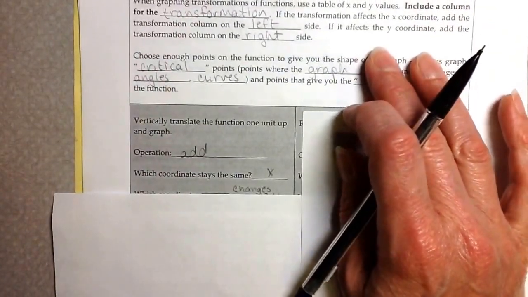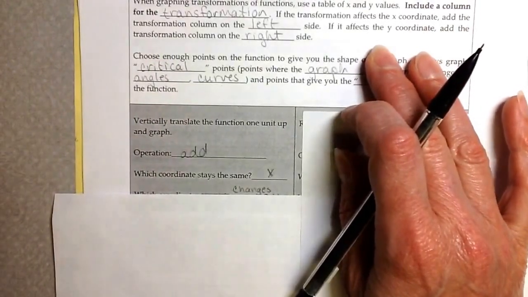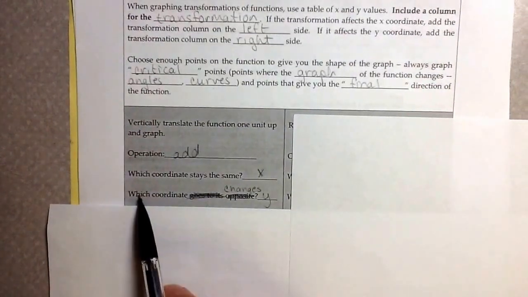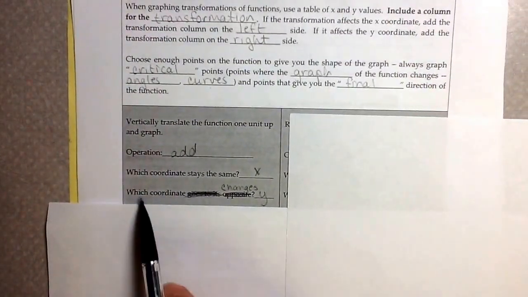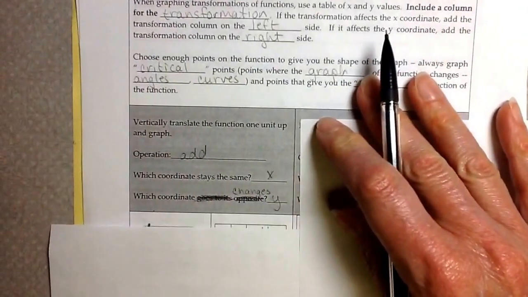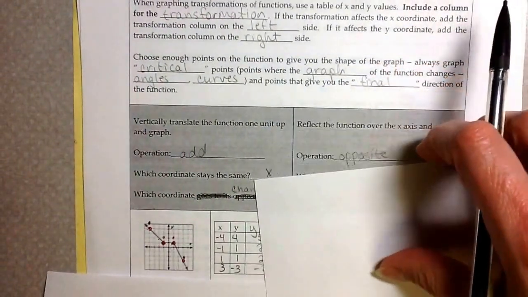Okay, which coordinate stays the same if we're going vertical? The x-coordinate stays the same, and the y-coordinate changes. And then it looks like we need to cross this off here. Which coordinate changes? That's the y-coordinate. Okay, so here is our graph.